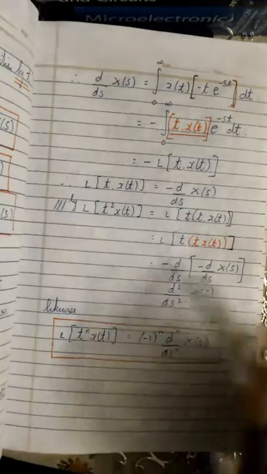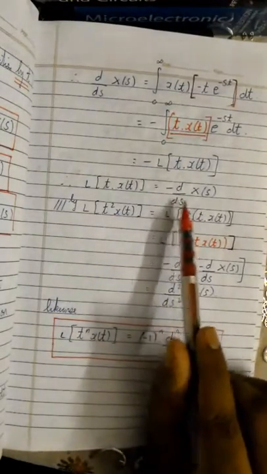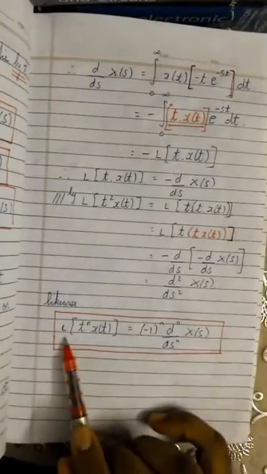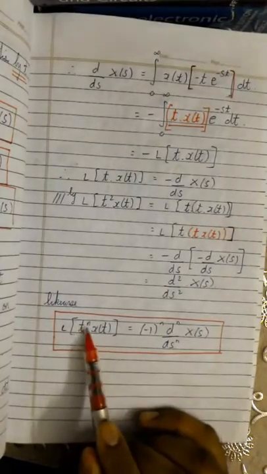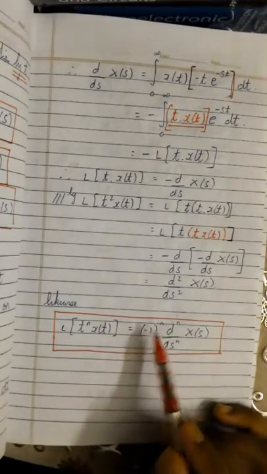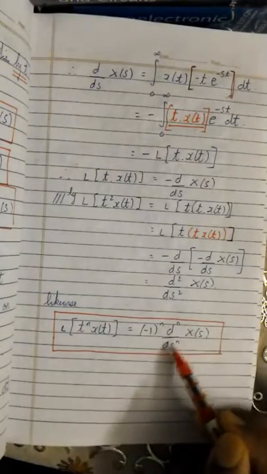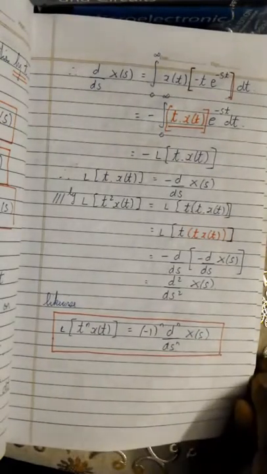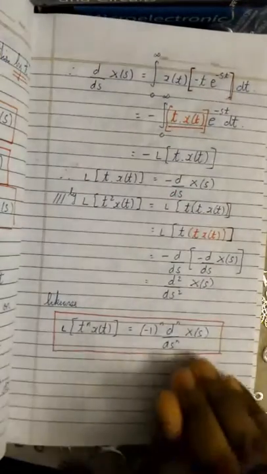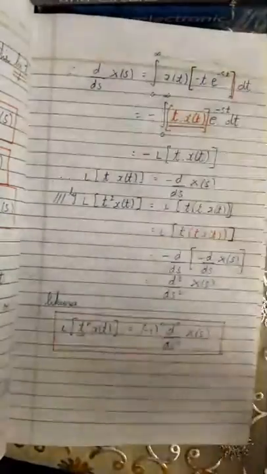In other words, however many times you multiply by t, that many times you have to apply minus 1 and d by ds. So the Laplace transform of t raised to n x of t: t is multiplied n times, so minus 1 raised to n, and d by ds n times, so d raised to n by ds raised to n of x of s. This is the formula we apply if you see any question in which there is t, t square, t cube, t raised to 4 and so forth.